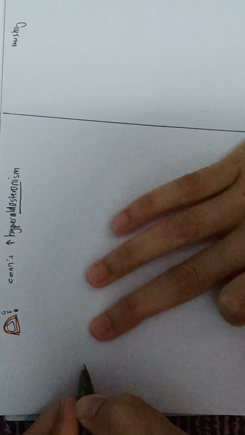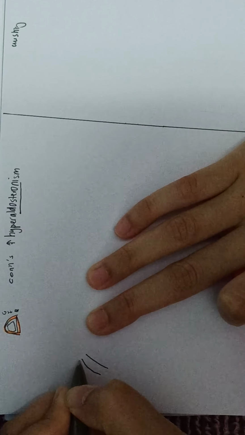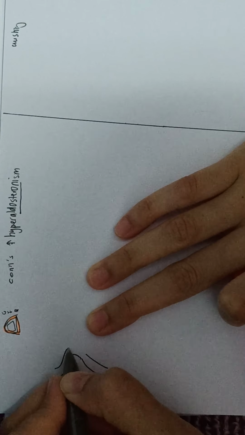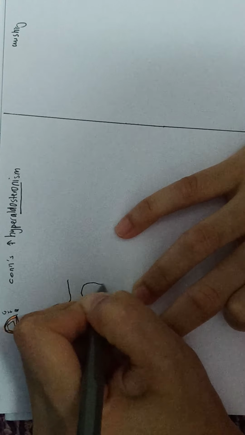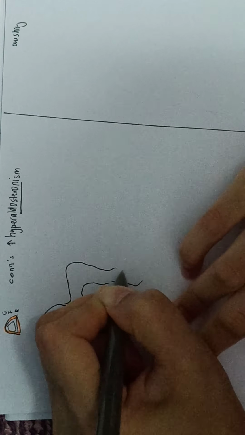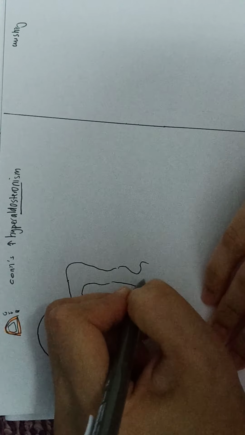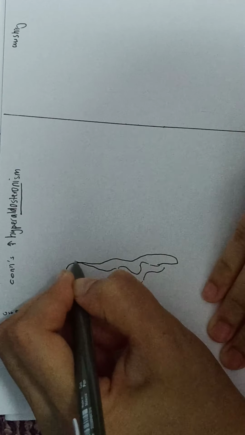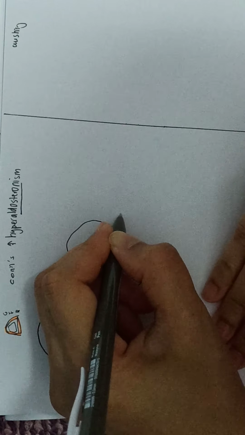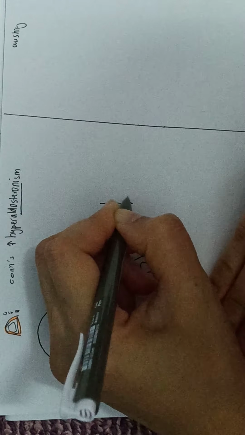So basically, we have the efferent, and we have the glomerulus inside the capsule lumen, and these capsule lumens will turn to become the proximal convoluted tubules and loop of Henle, then the distal convoluted tubules and the collecting ducts.